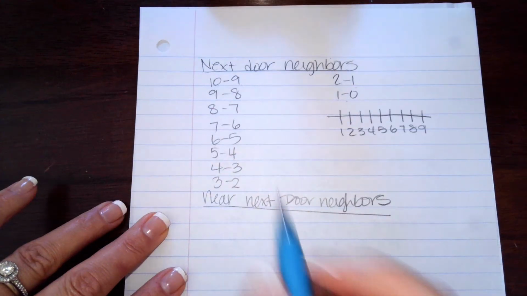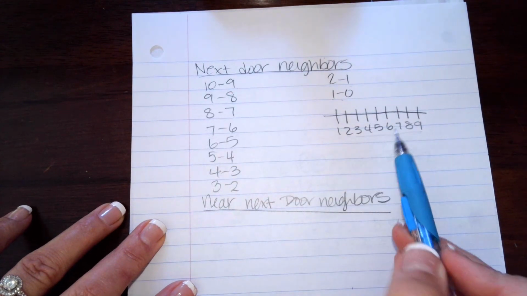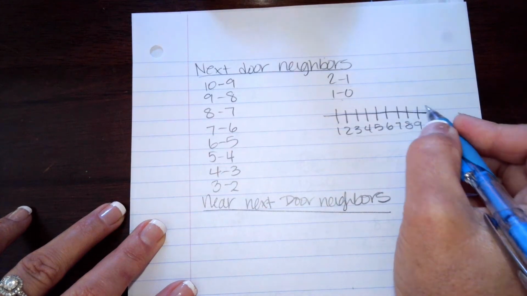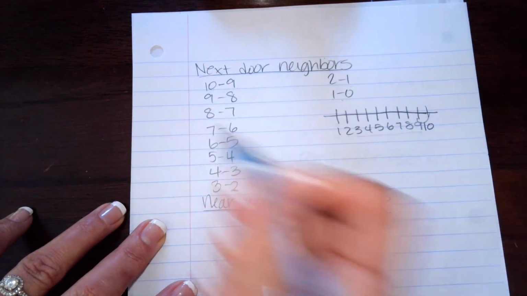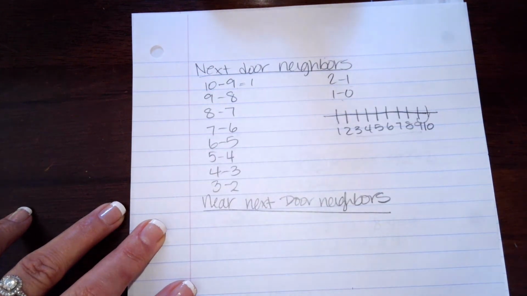So, next door neighbors: if the numbers are next to each other on the number line, it's one jump away. So 10 minus 9 is right next to each other on the number line. It's one jump away. So this equals 1.